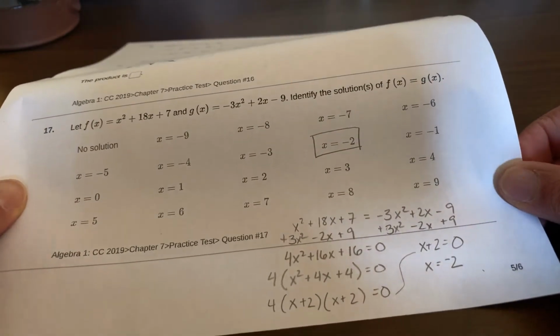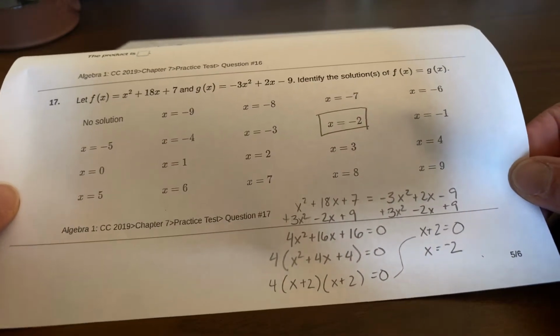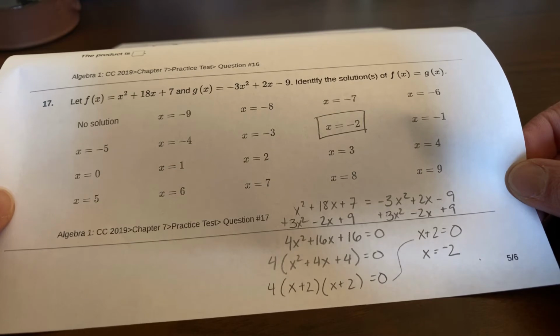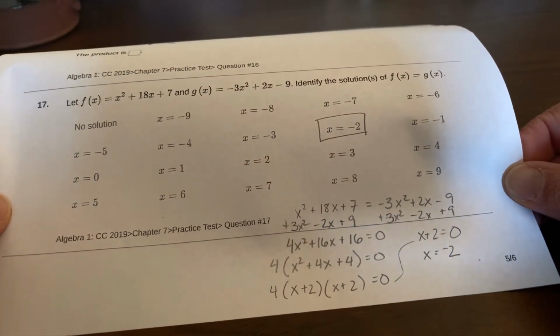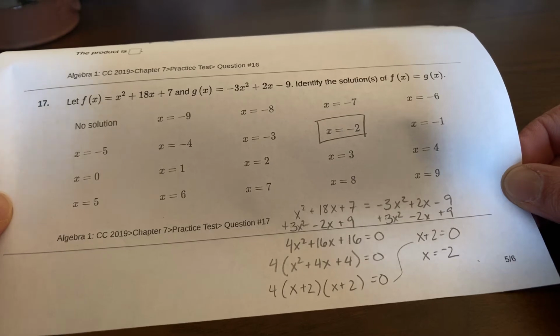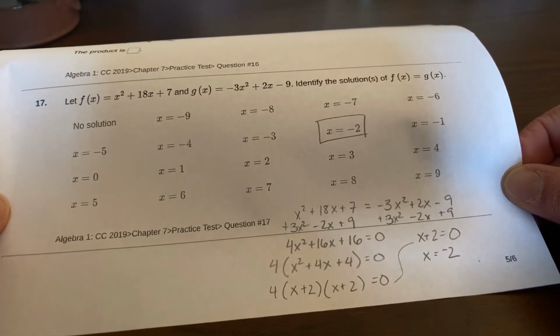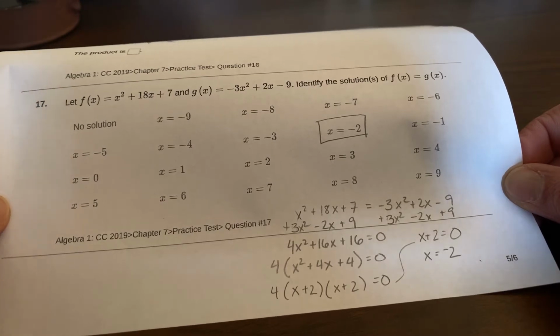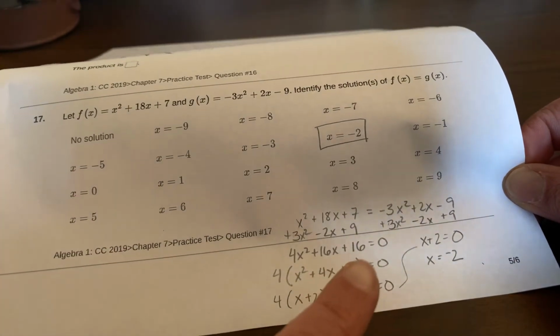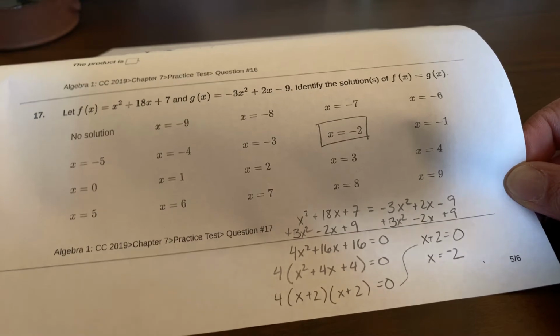The first thing I want to do is set them equal to 0. So I moved everything to the left side of the equation. So I added 3x squared to both sides. I subtracted 2x from both sides of the equal sign. And I added 9 to both sides of the equal sign. So I end up with 4x squared plus 16x plus 16 equals 0.